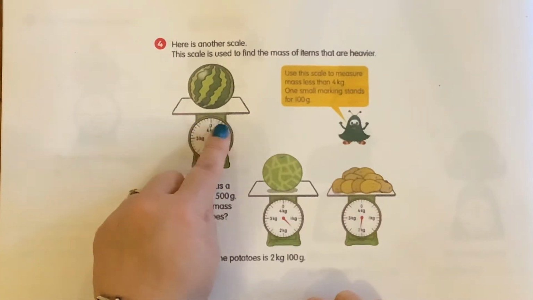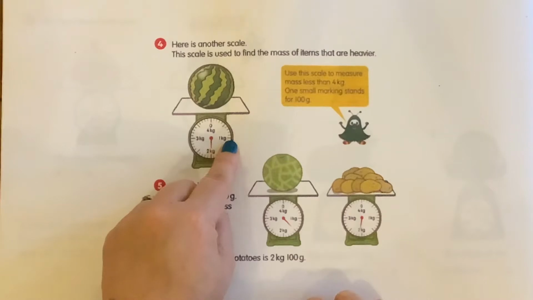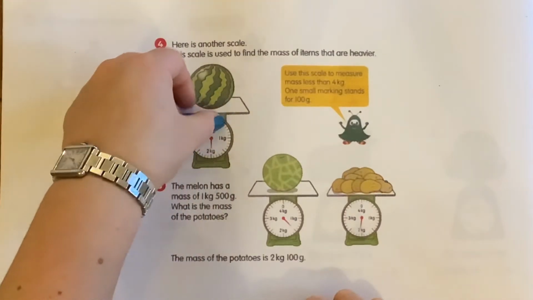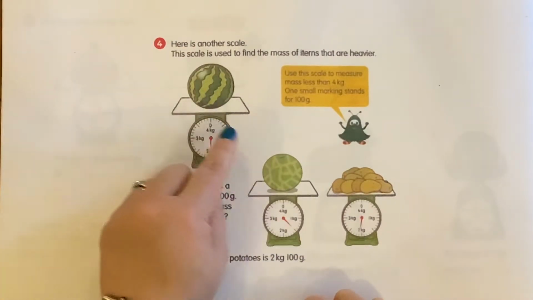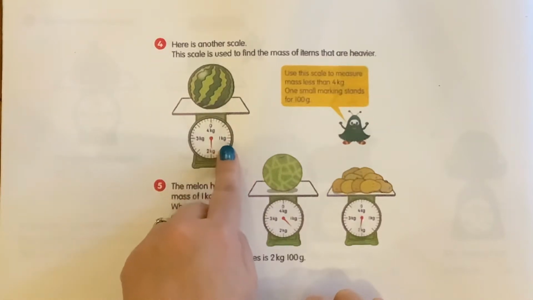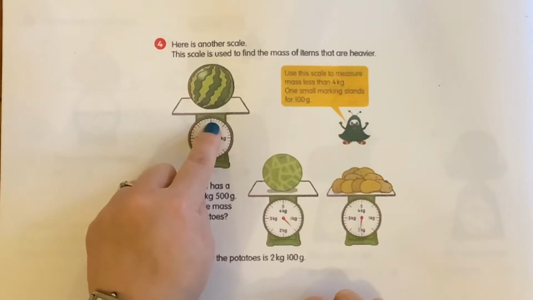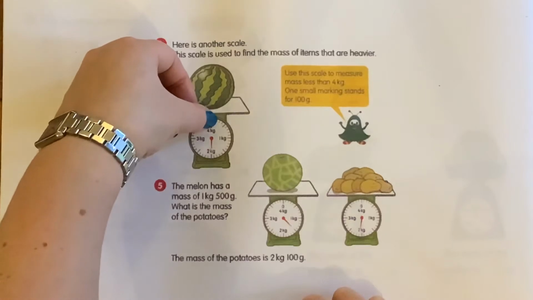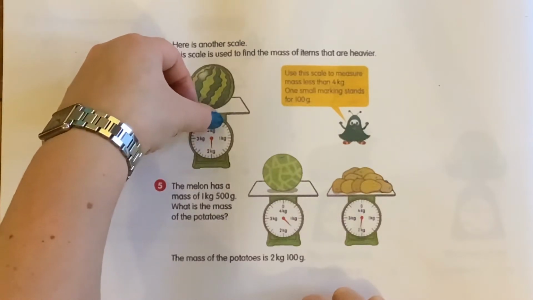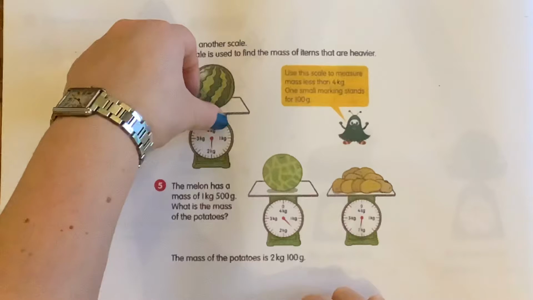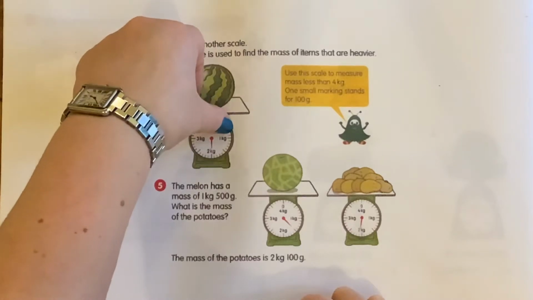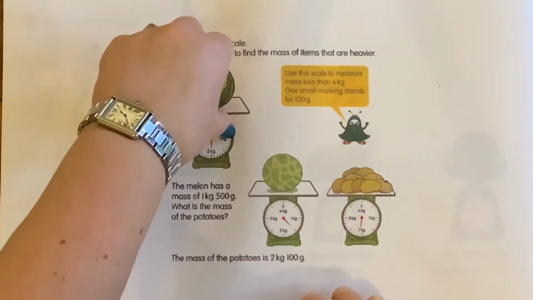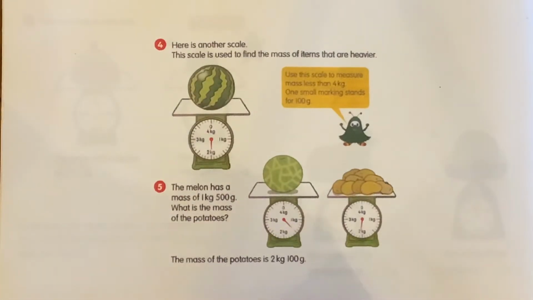And if I work out that up to 1 kilogram, we've got 10 little markings. That means that if I divide a kilogram, which is 1,000 grams, by 10, each of the smaller markings represents 100 grams. And we can check: 100, 200, 300, 400, 500, 600, 700, 800, 900, 1,000. And of course, 1,000 grams is the same as 1 kilogram.